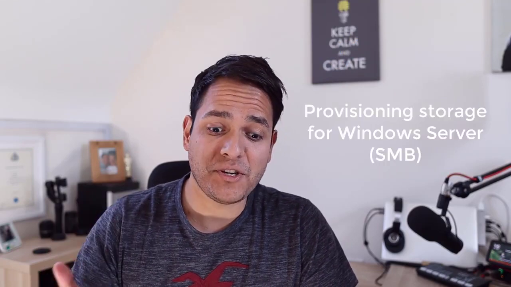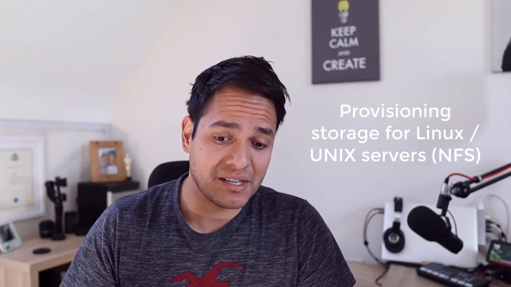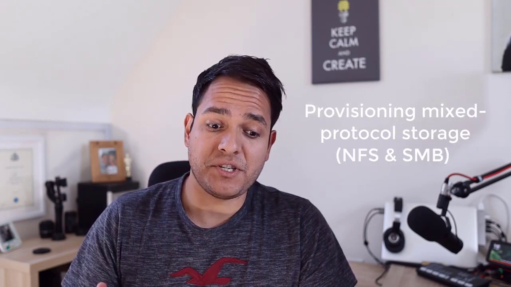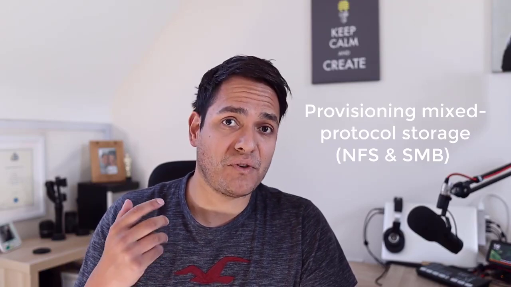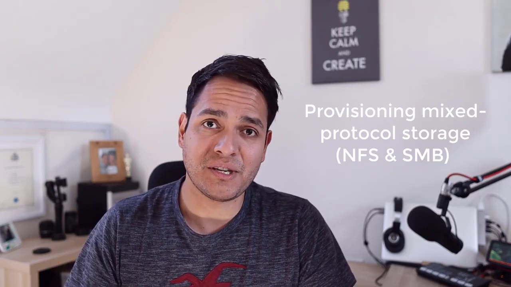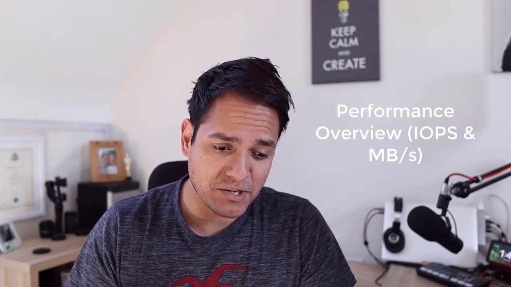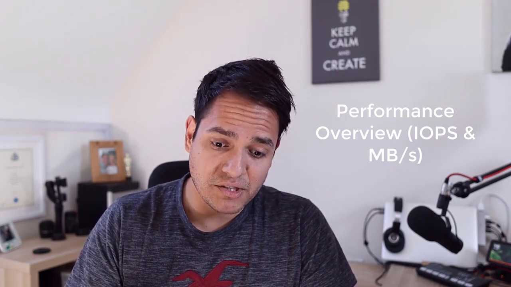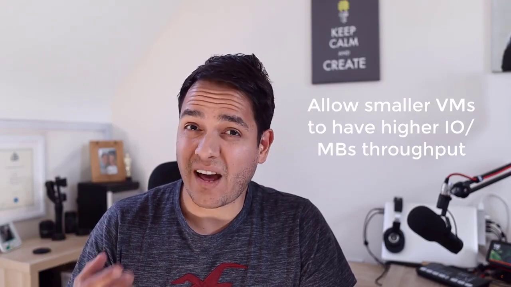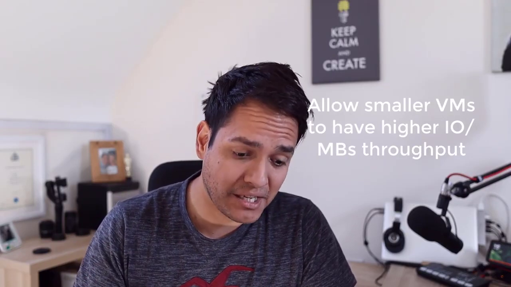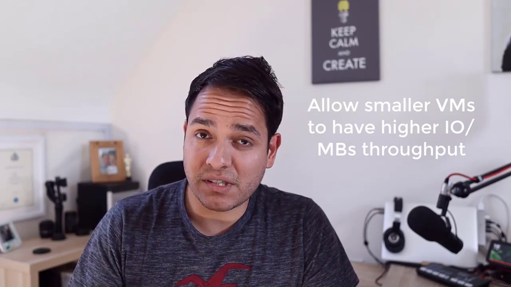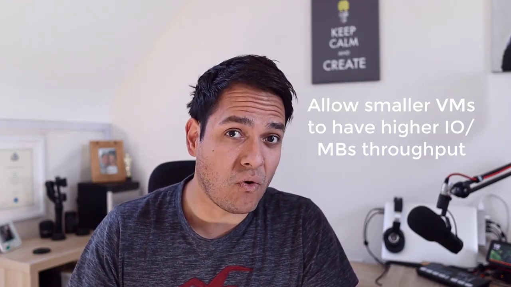So we've got provisioning storage for Windows servers using SMB, provisioning storage for Unix and Linux servers using NFS, provisioning mixed mode storage, so sometimes if you've got Windows and Linux or Unix servers, how you can do both at the same time off a single volume. We've then got some really in-depth information on performance benchmarks. We can explain how shared storage also accelerates storage speeds higher than what you can even get with local disk than your typical instance size. So I'll be showing how I can give a DS4 tons of performance, for example.